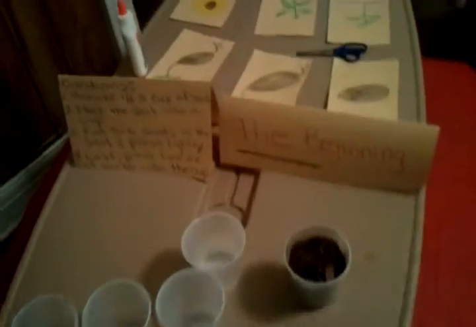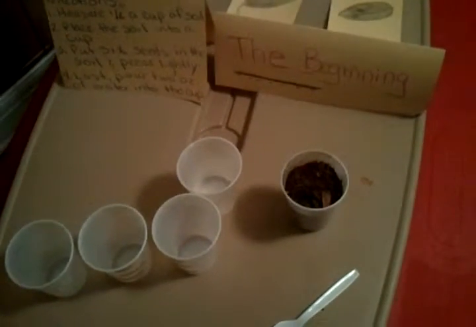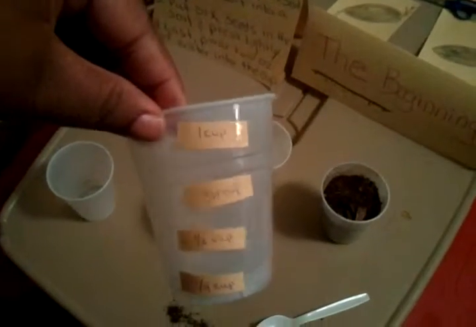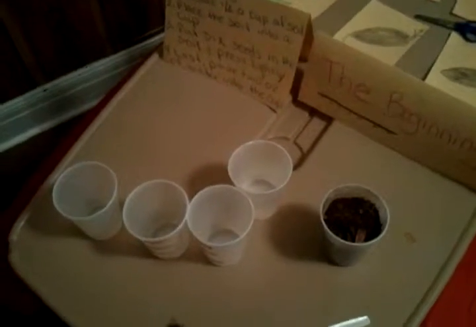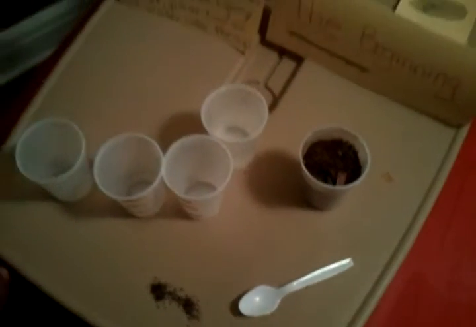The other workstation for science is called The Beginning, and the directions for this workstation are to measure half a cup of soil. They will use a spoon to get the soil and put it up to half a cup, and then they will get their seeds and place them into the empty cup.